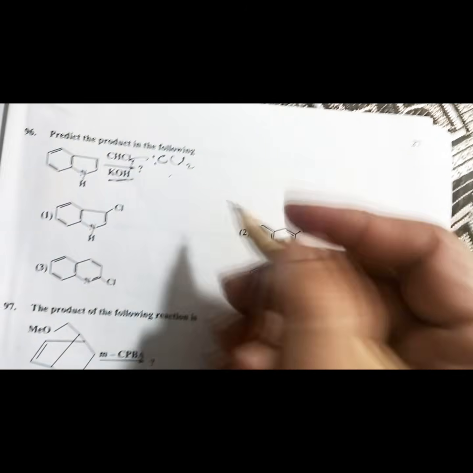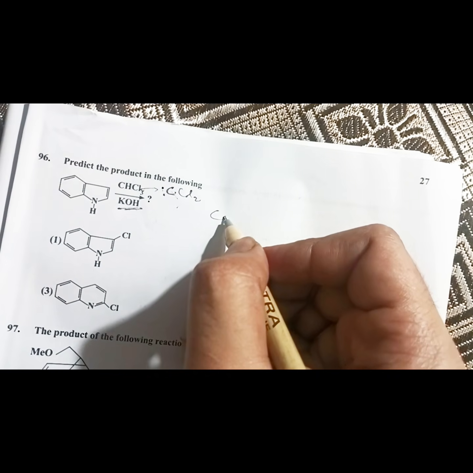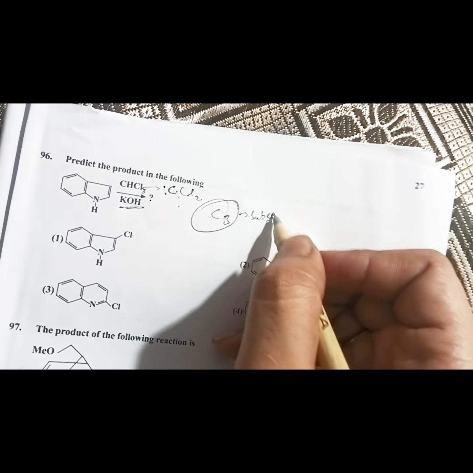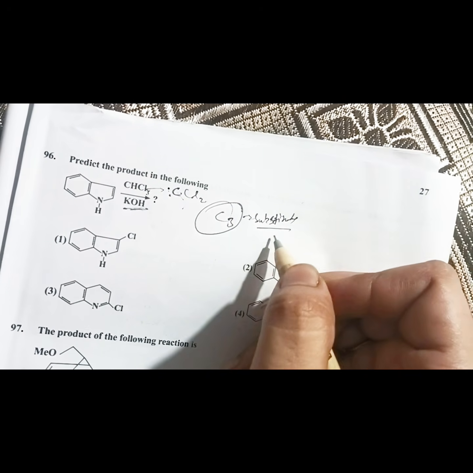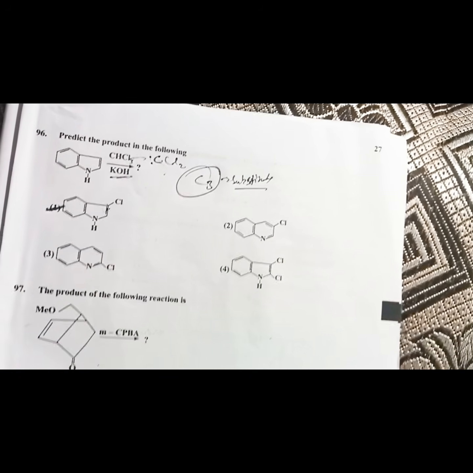Hence it leads to the indole, since we know that for indole the substitution will be on the C3 position, right? Substitution on the C3 position. So in the third position the chlorine will be attached. So this will be the third position, hence option 1 will be the correct answer.